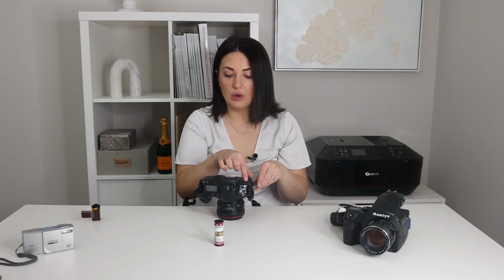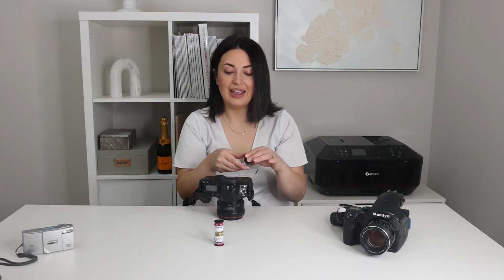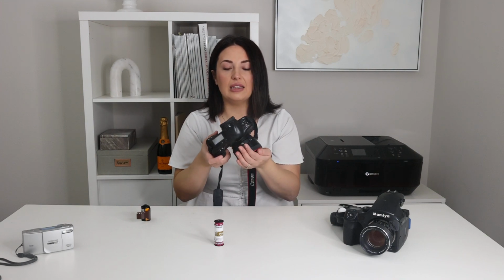When you're done with that roll, pull it out, take this roll and put it back in. And what you're gonna have to do is cover your lens so no light gets in, and shoot till you get to that shot where your last shot was, and then you can continue where you left off.